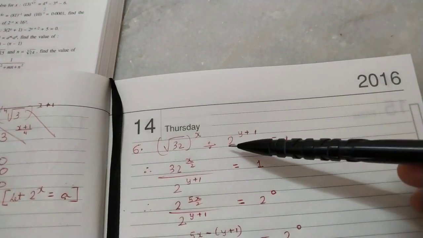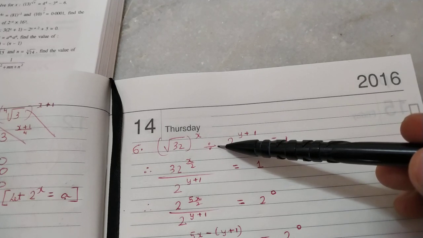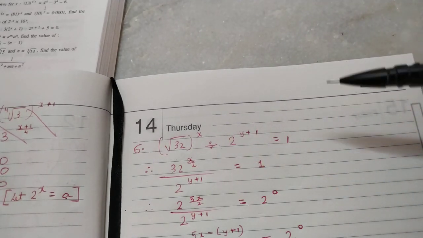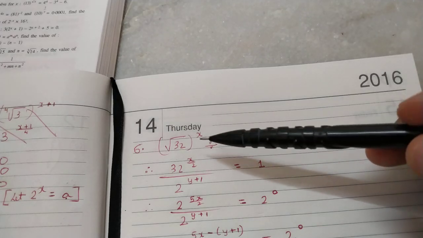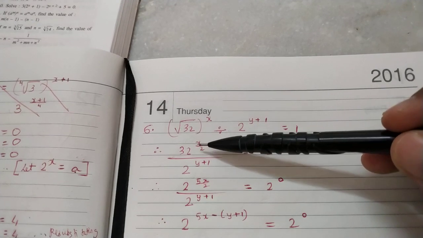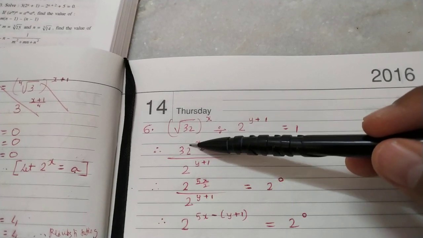Let's attack the first sum. Now if you notice, this is a division sign, okay? Be very careful. It is not a plus sign if you look closely in the textbook. Now square root means upon 2 in the power. In fact, 32 is 2 raised to 5.